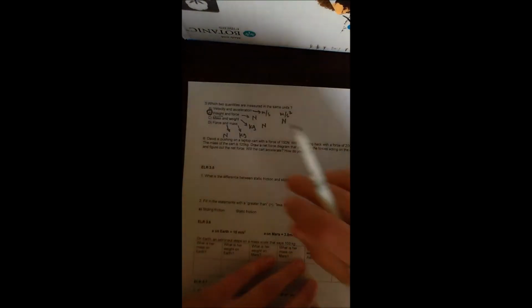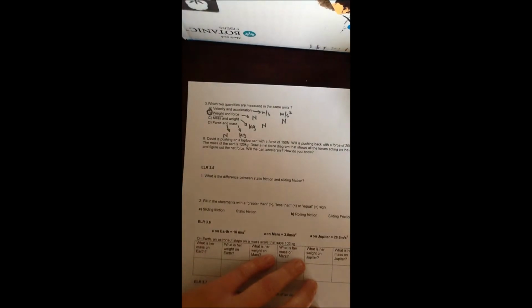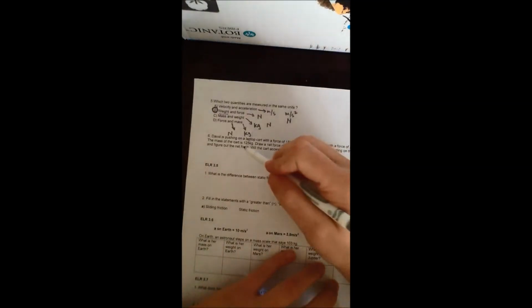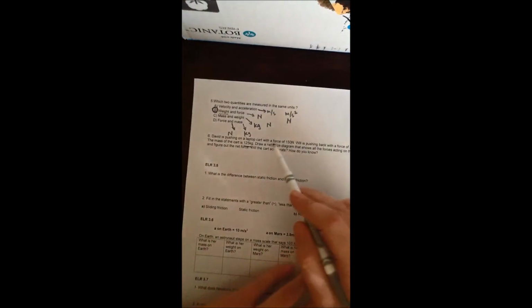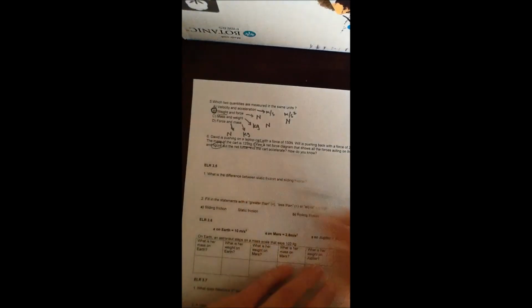All right. Number 6. David is pushing on a laptop cart with a force of 150 newtons. Will is pushing back with a force of 200 newtons. The mass of the cart is 125. So my first step is to draw a net force diagram that shows all the forces, figure out the net force, and then answer whether or not it'll accelerate. So I'm actually doing 3 things in this question, so I want to be really careful. So draw a net force diagram.